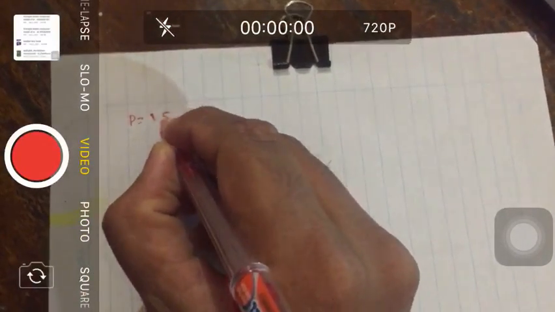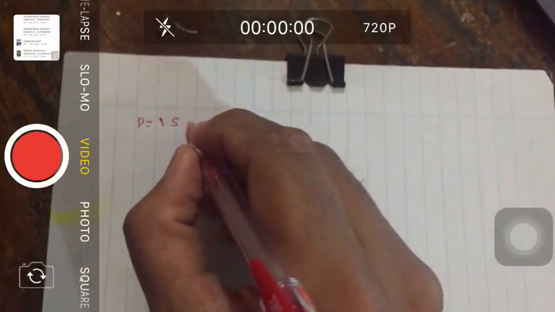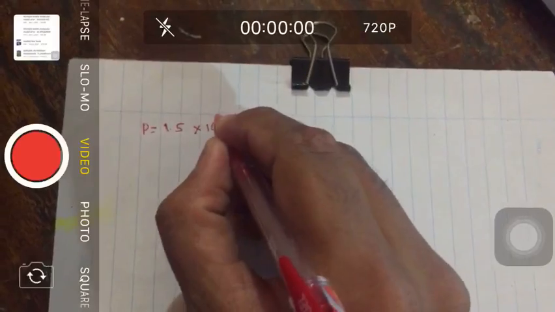Okay, so if you look deeply, it's the same idea repeated, and in this case they are giving you the power, which is 1.5 kilowatts. So the place where you would make a mistake is forgetting to convert the kilo, so keep it converted.